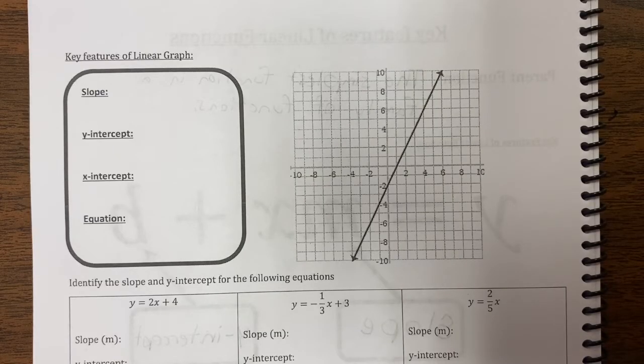Remember the key features of linear graphs. We have a slope, y-intercept, x-intercept, and equation.